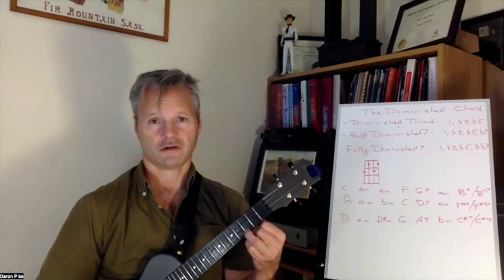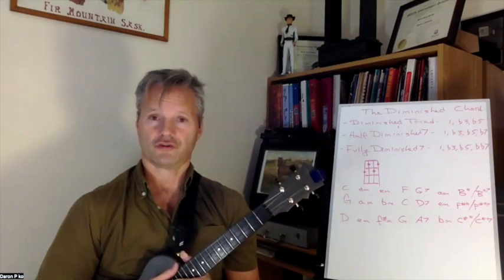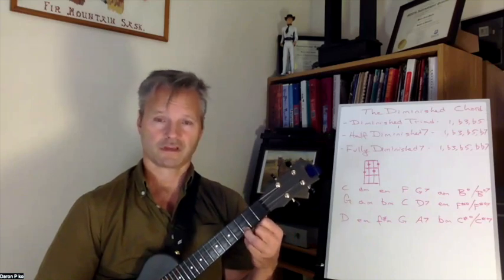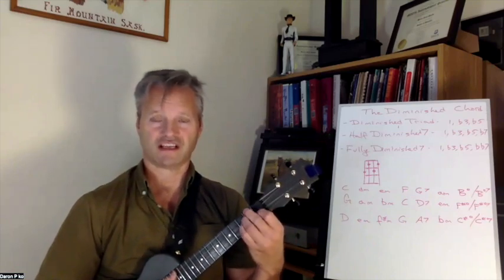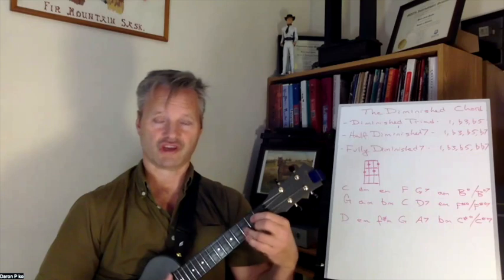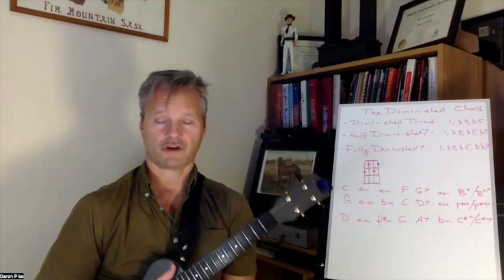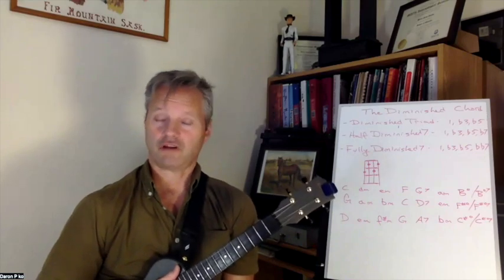C. We learned that the 2, 3, and 6 are the minors, so I could have C major. The second chord in the scale is D minor. The third is E minor. The 4 is F. 5 is G or G7. Then we could go to the A minor or the A minor 7. Either one of those. And we've been avoiding the 7th chord in the key.